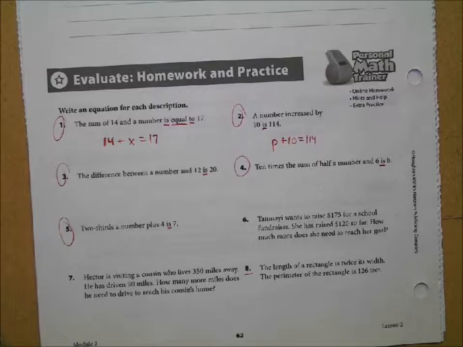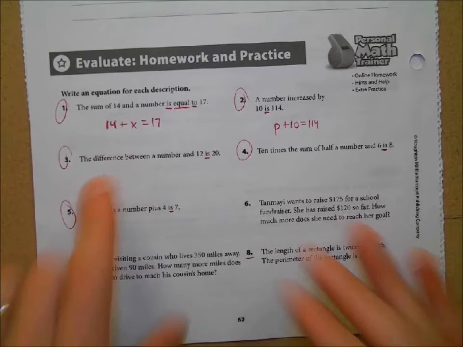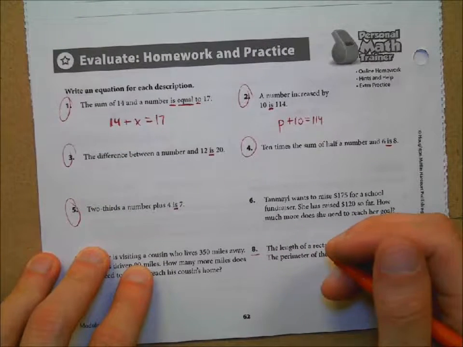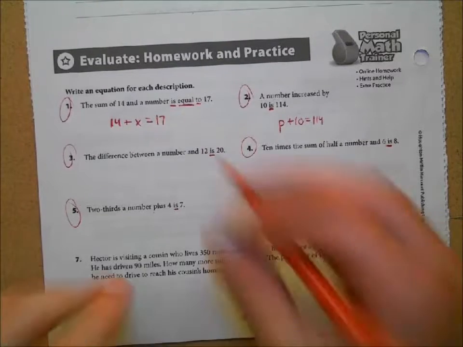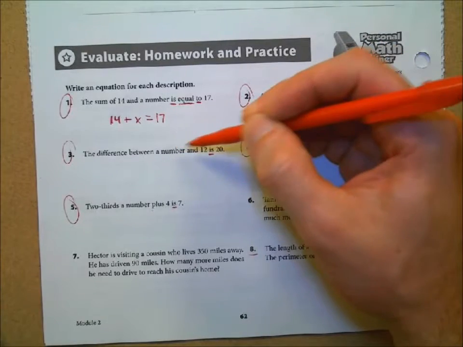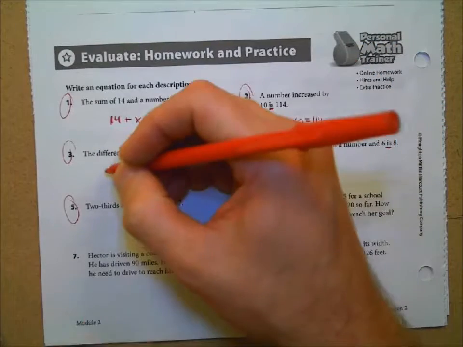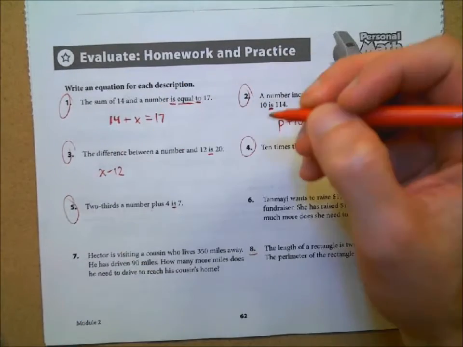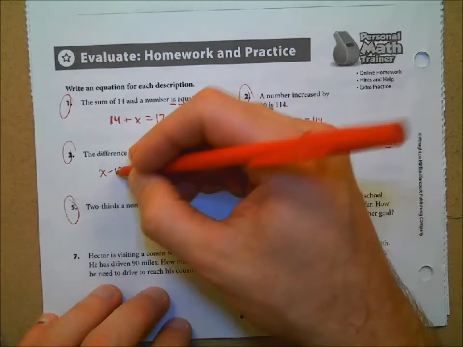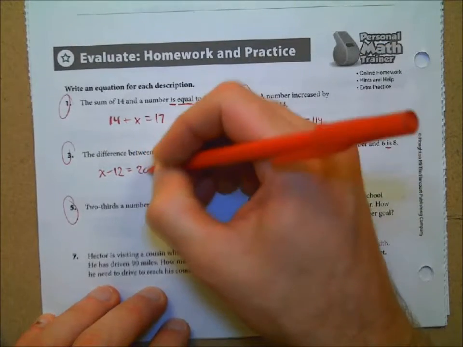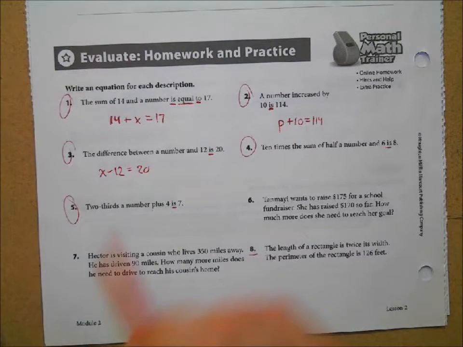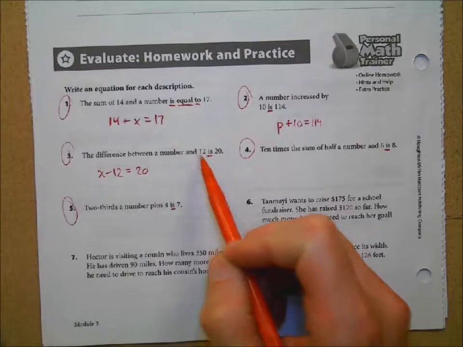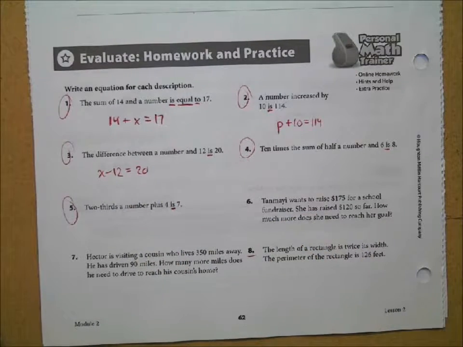Let's go to Alex for number 3. What do you say? Negative x plus 12 equals 20. Okay, I see what you're saying. I think it should be x minus 12. The difference is in the order that you want to do the subtraction. So x minus 12. The only time that we flip the order from what you see in the sentence is if you see less than. So if it was a number less than 12, it'd be 12 minus x. But in this case, you just keep the order the same. Otherwise, great. Thank you, Alex.